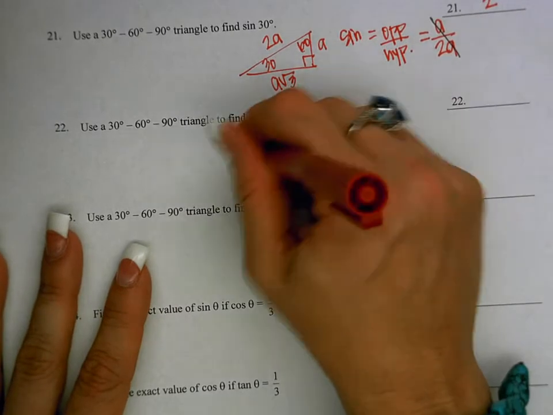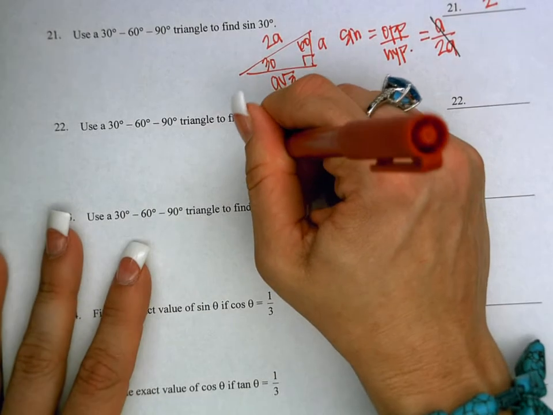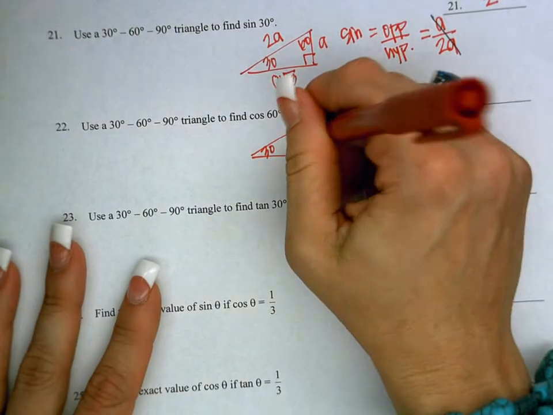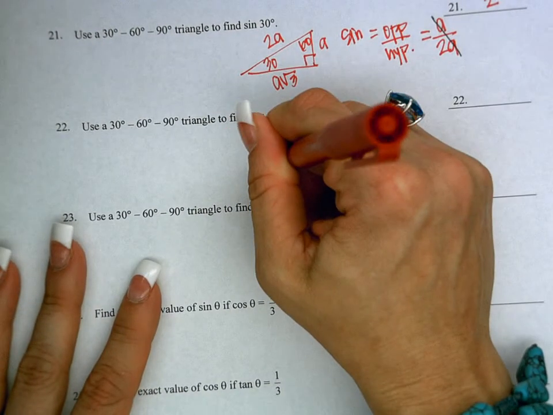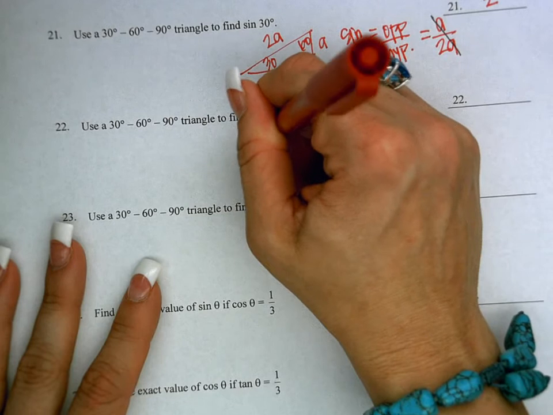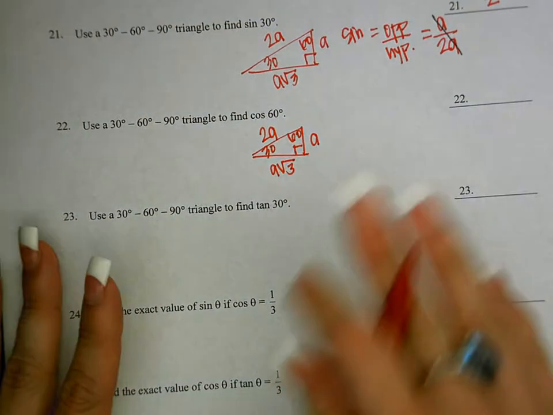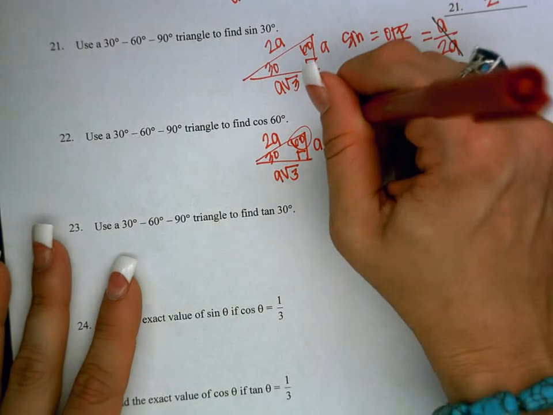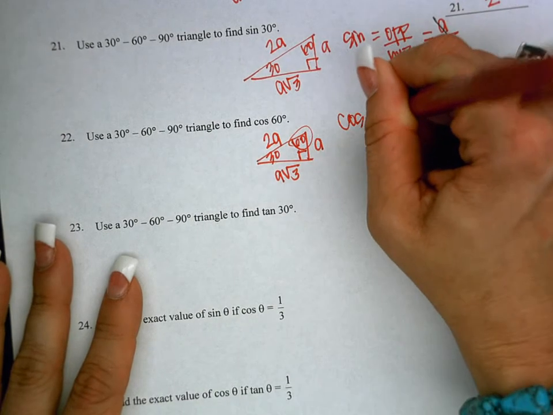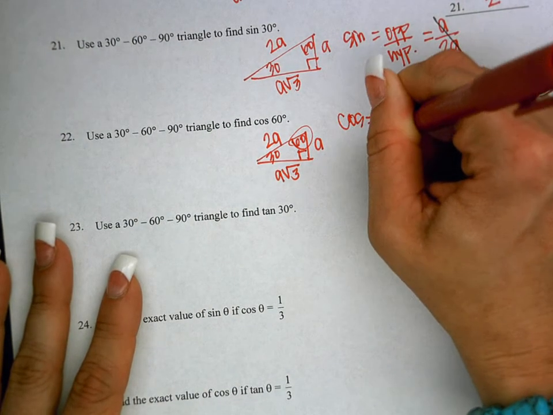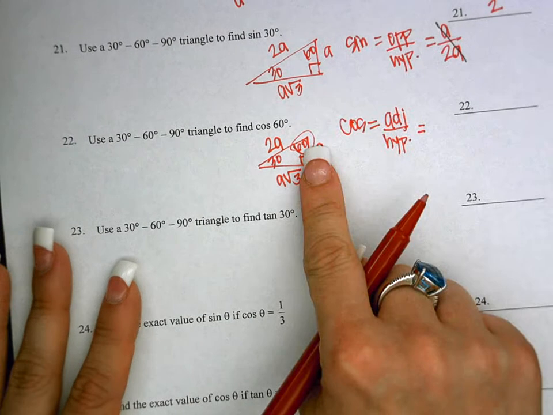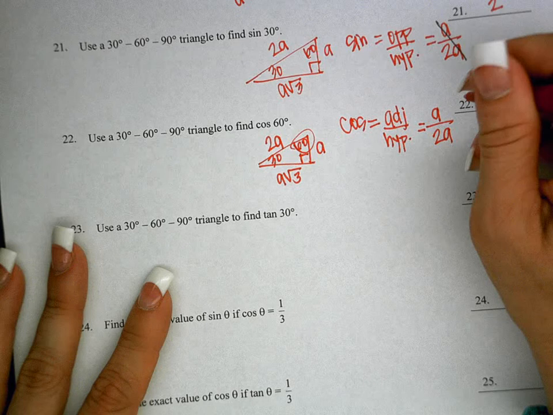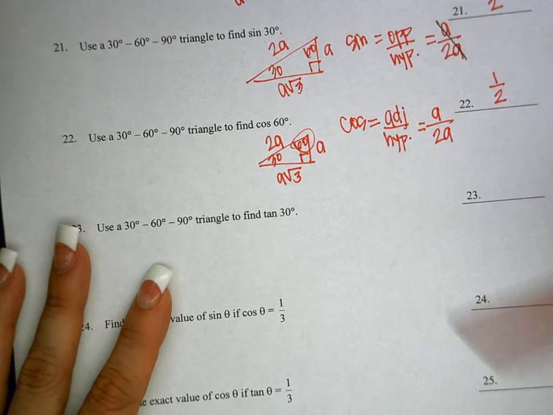Another 30, 60, 90. Find cosine of 60. Whenever you get your test, I would first draw your 30, 60, 90 and your 45, 45 triangle so that you don't forget it and so you don't make any mistakes on that. So cosine of 60. Cosine is adjacent over hypotenuse. Adjacent to 60 is a. Hypotenuse is 2a. Those reduce to be 1/2 because the a's will cancel each other out.